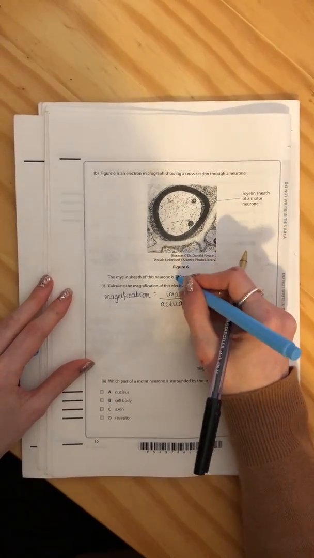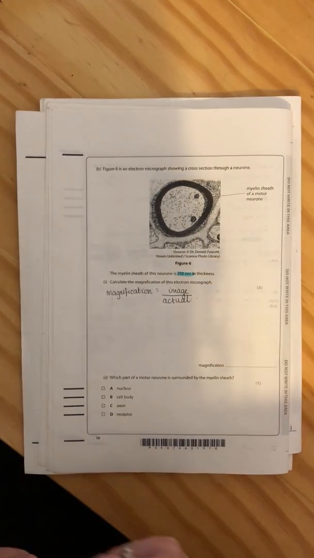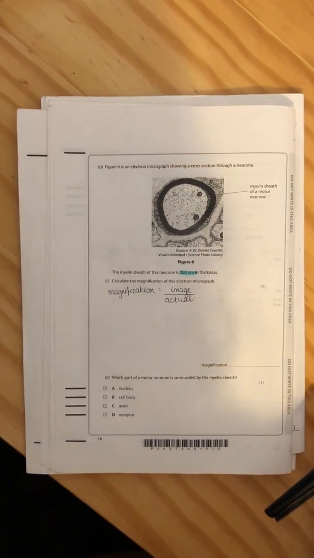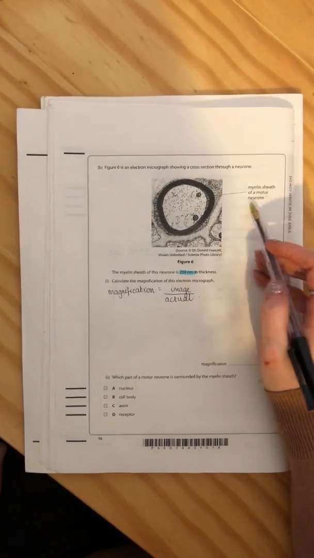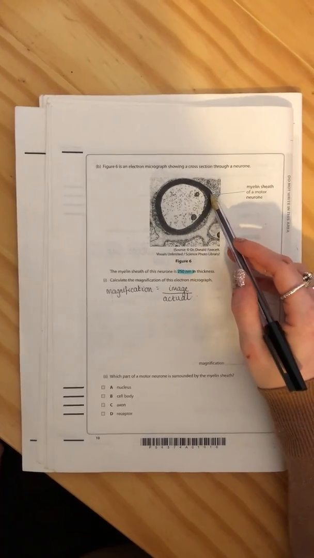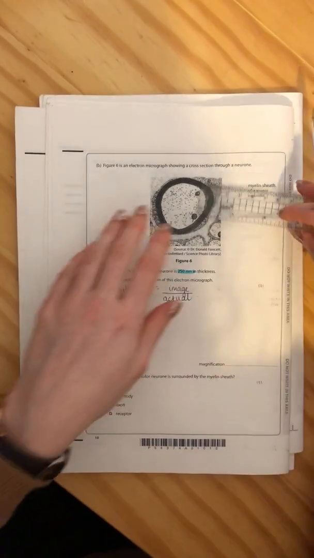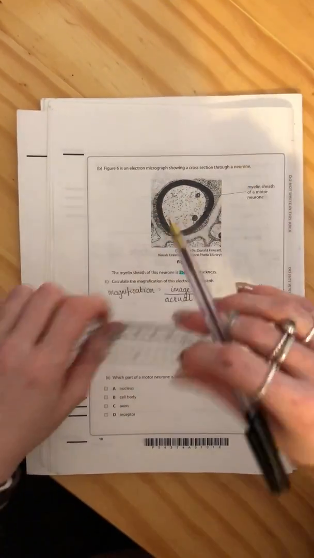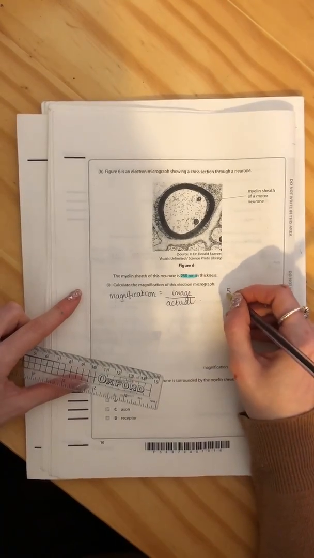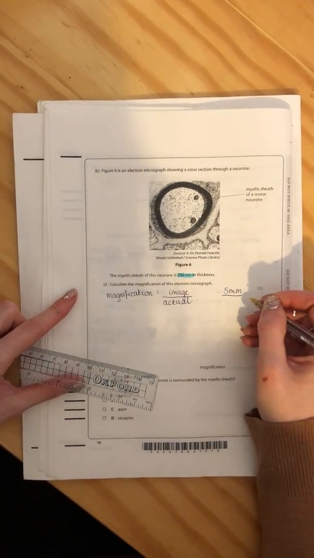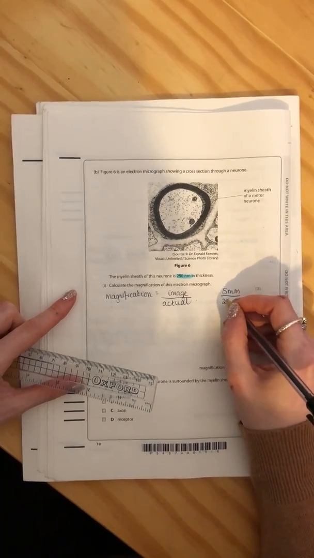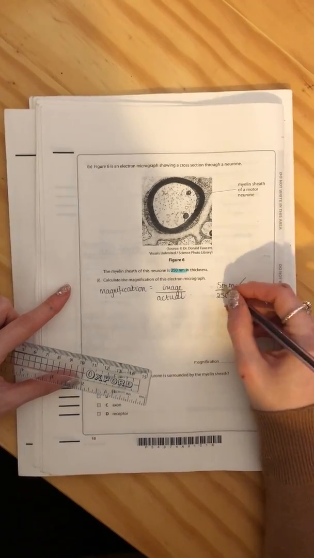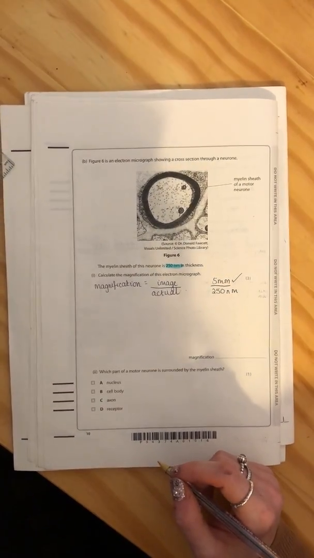We know that the actual size is 250 nanometers. We don't know what the image size is, but we can work that out by measuring it. The myelin sheath is labelled in the question. It's this thick black part here. So you need to measure it using a ruler. I get that to be about 5 millimeters. So our image size is 5 millimeters. Our actual size is 250 nanometers. You get 1 mark for that. So 1 mark for measuring the myelin sheath size.